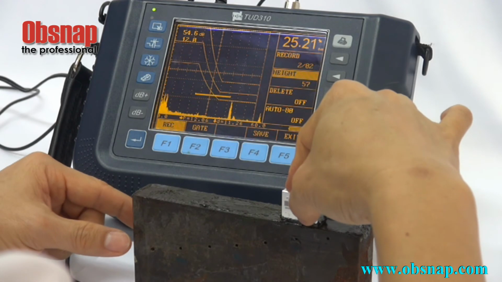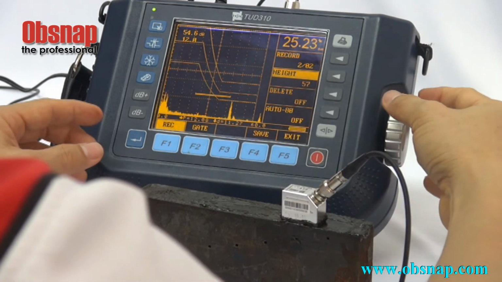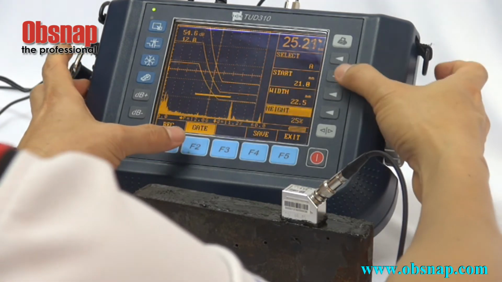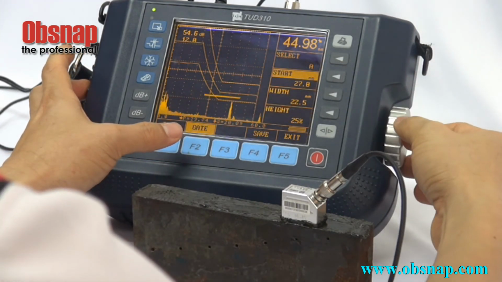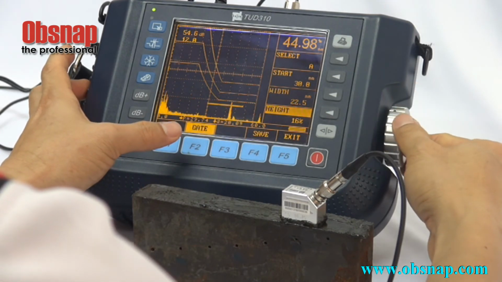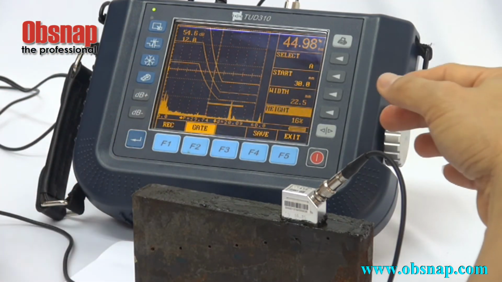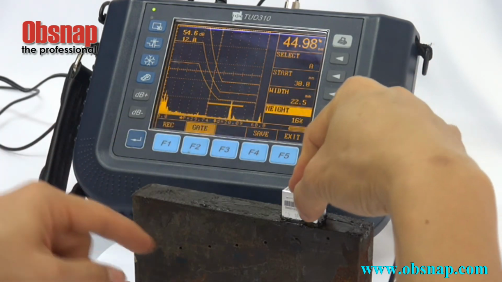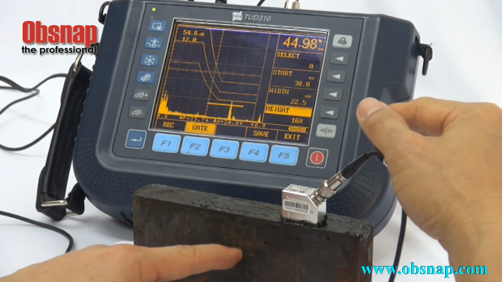All right, I think this is our third point. Okay, hang on, let's move the gate start, and yeah, all right. The depth is actually 20 mm. You can see here 20 mm. So it's actually referring to this hole.